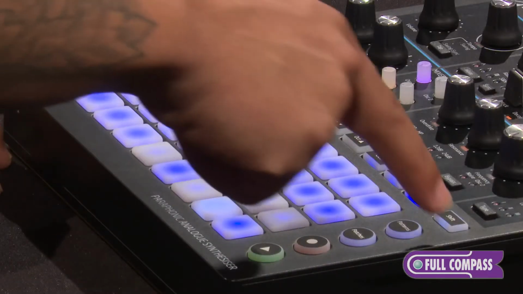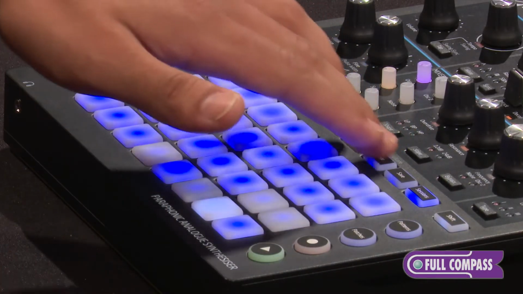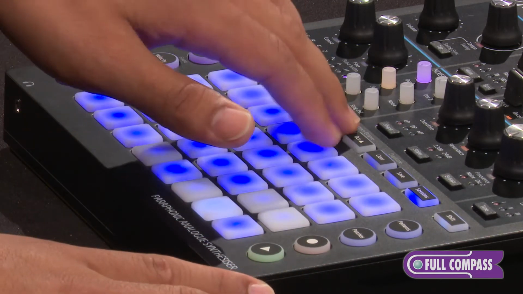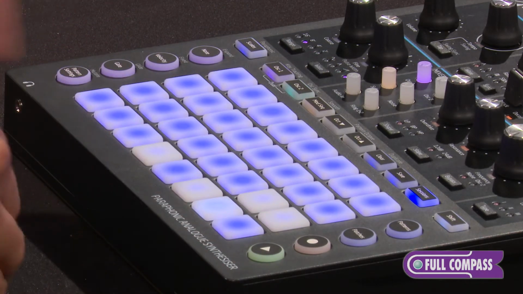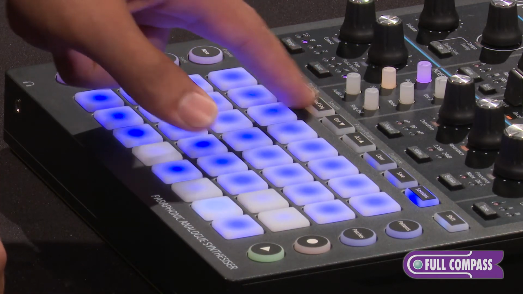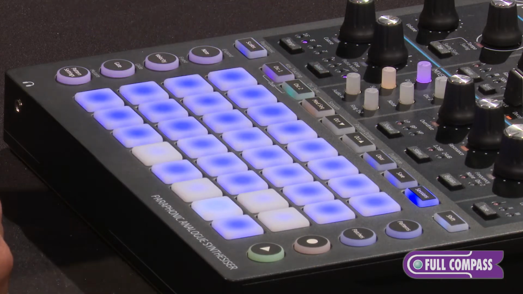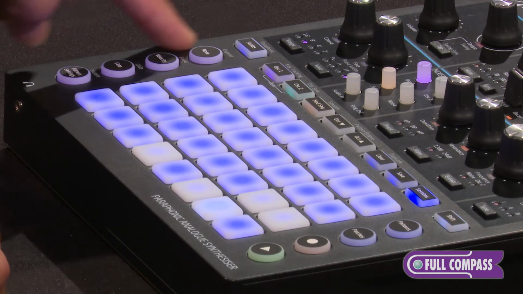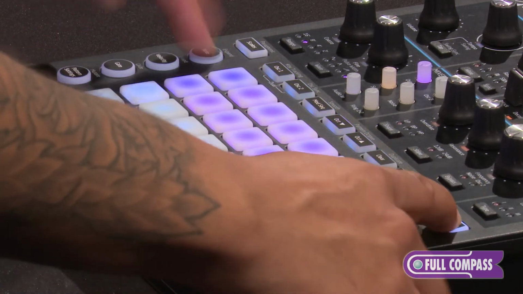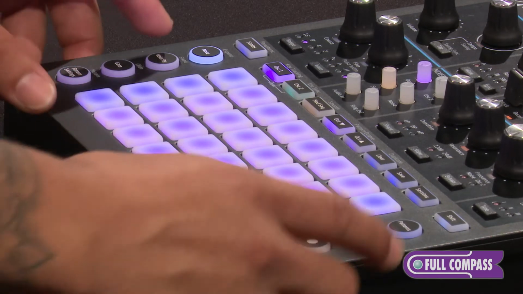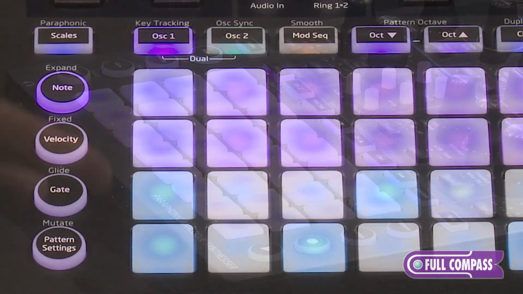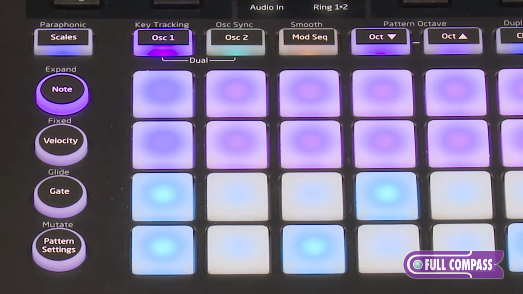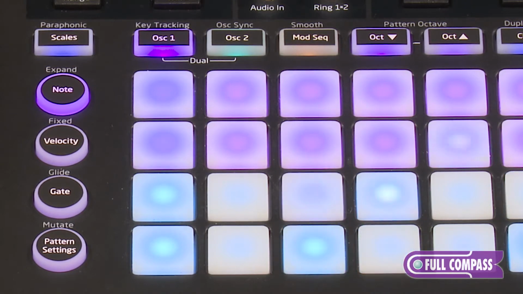The shift button allows you to access a lot of the different shift features here on the face, for example the duplicate button. You can also transpose the pattern up or down an octave, smoothing out the mod sequence, syncing oscillator 2 to oscillator 1, as well as the key tracking for the filter, paraphonic mode, expand mode, giving you 4 different octaves to play, fixed mode, which will be a fixed velocity mode of 120, the glide mode, which allows you to set different glide values per step in the sequencer, and the mutate button.